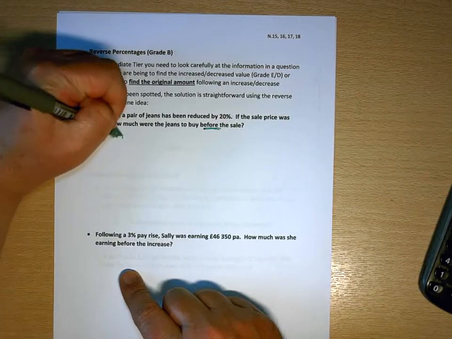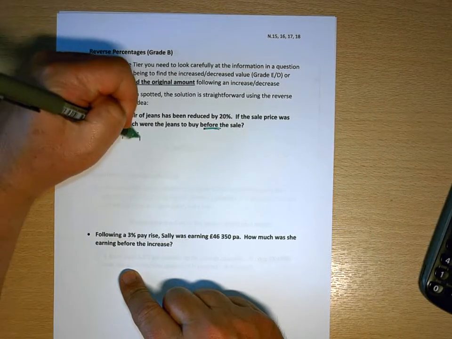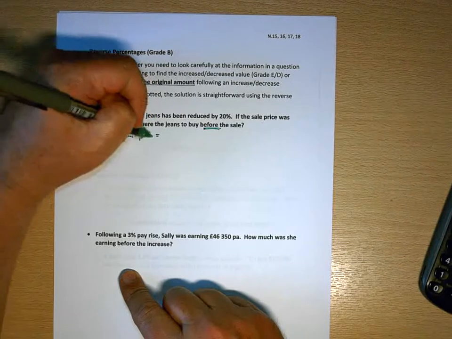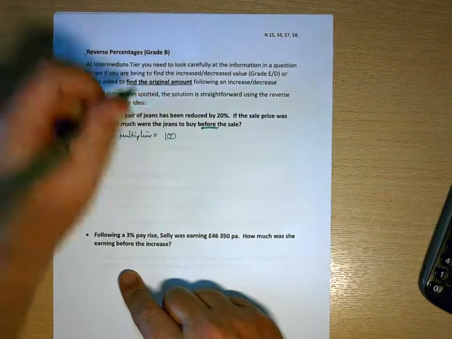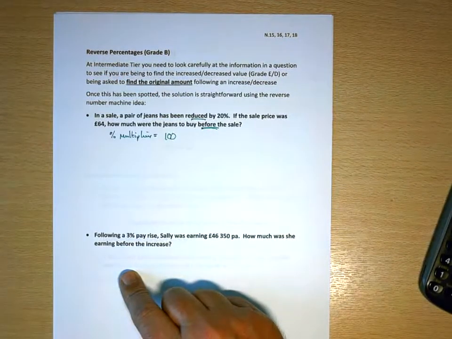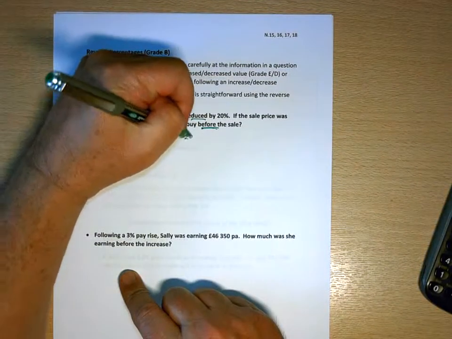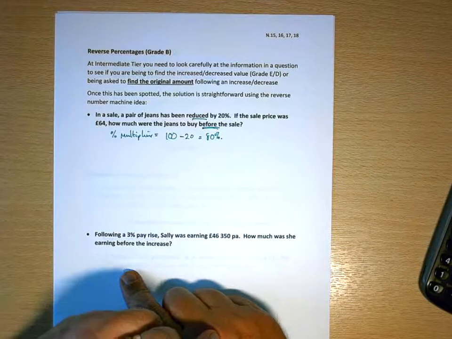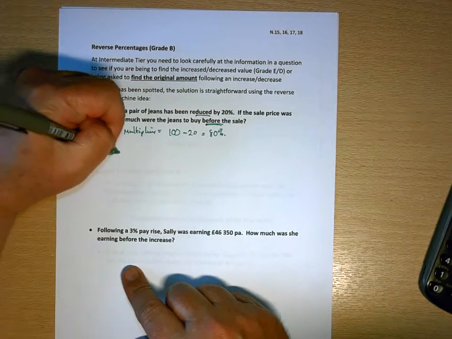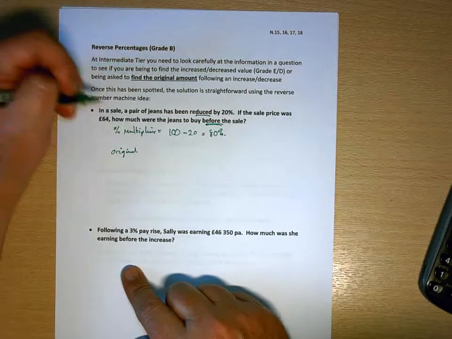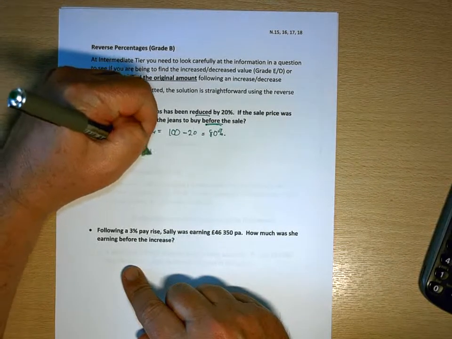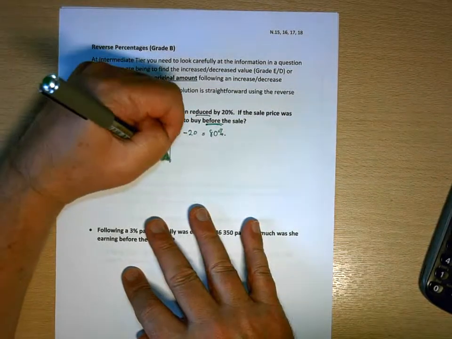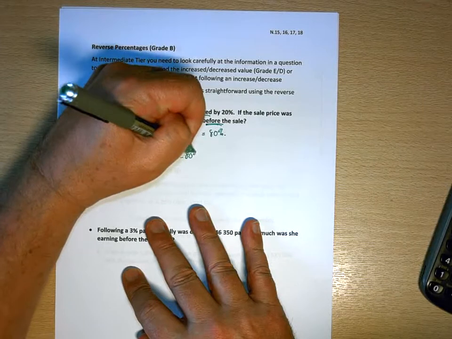So a percent multiplier, let's put that in, will be 100% less a reduction of 20%. So I'm working with 80% of the original value. If I put that in a number machine, I've got the original cost going in.